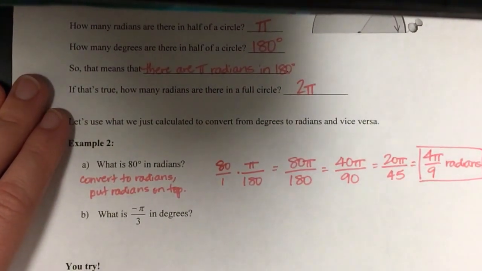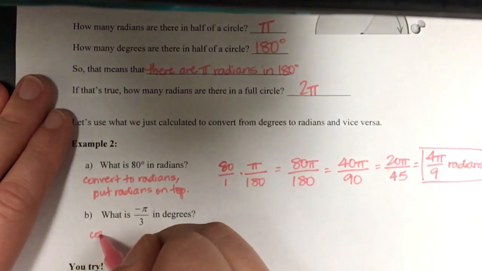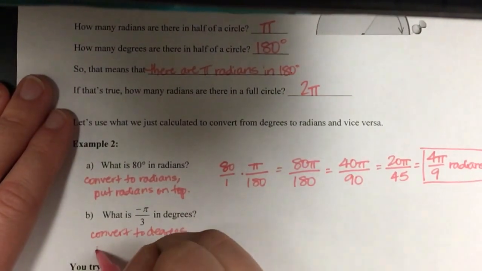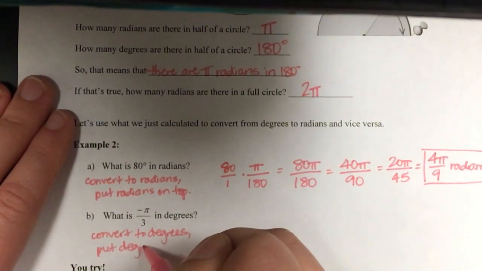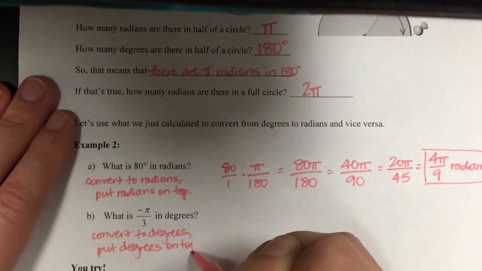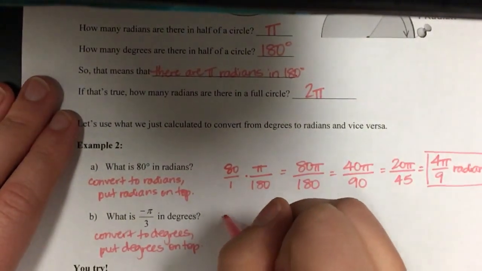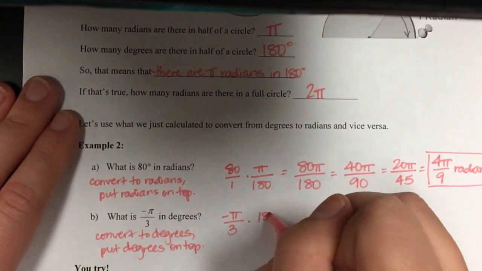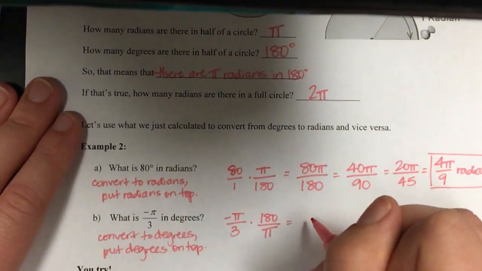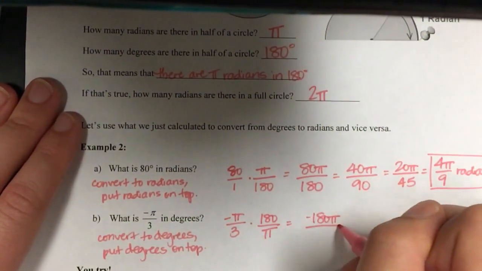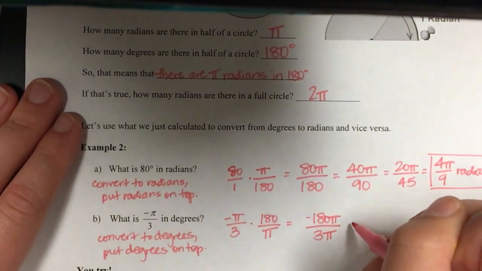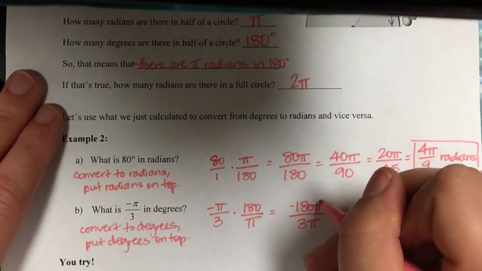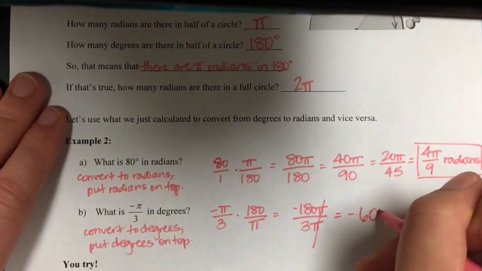If you want to convert negative pi over 3 to degrees, you're converting to degrees, so you put degrees on top. We take negative pi over 3, and instead of multiplying by pi over 180, we multiply by 180 over pi. That gives me negative 180 pi over 3 pi. Your pi's cancel out, so you get negative 60 degrees.